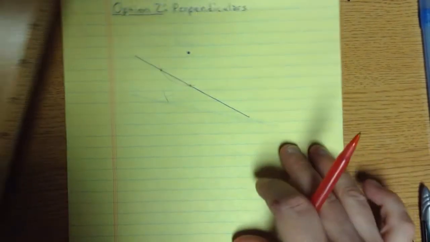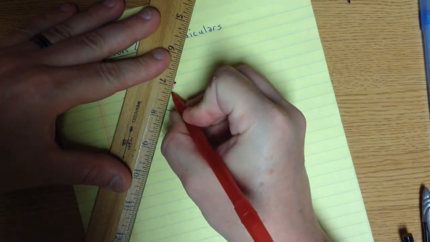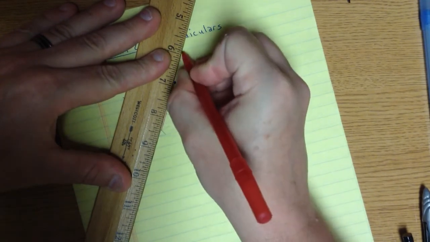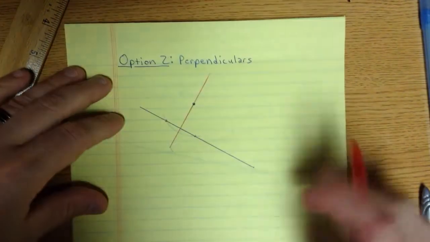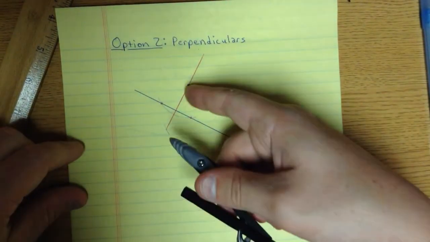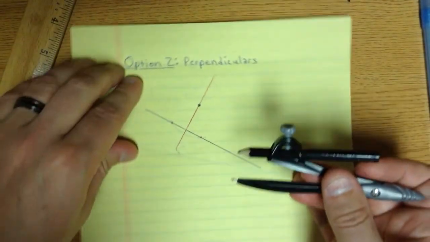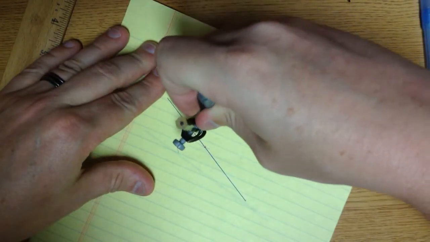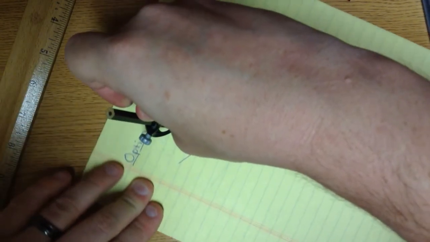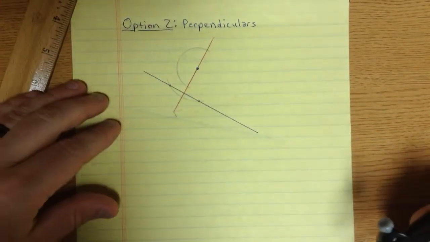Notice how I'm turning the paper more than I'm turning the compass. That keeps us from the compass moving on us and being the wrong size after we've already measured. Notice, looks pretty right there. Okay, I extend past because when we do the perpendicular for this point, we need endpoints on either side of the point. Since the point is on the line, we need an extended line. So I'm going to pick any distance and I'm going to create a semicircle. So I turn the paper and get my semicircle there.